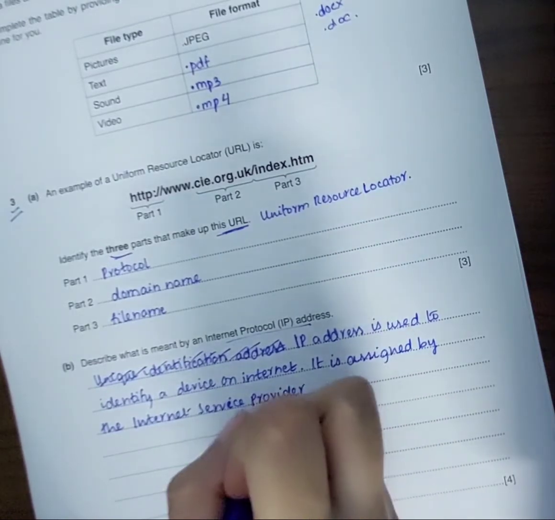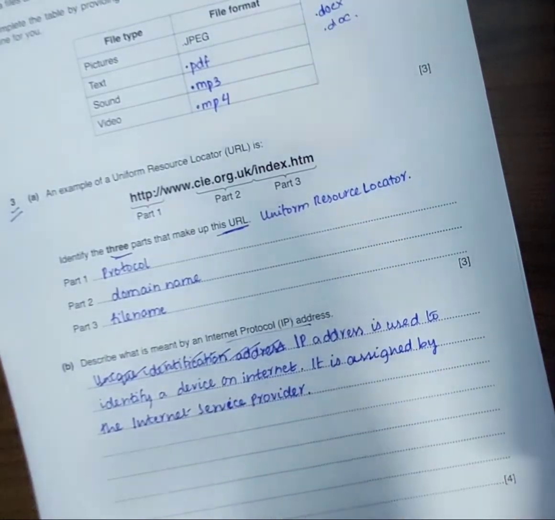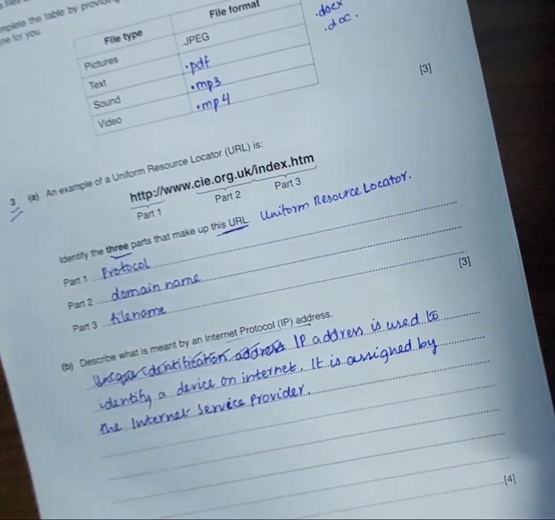Okay, your internet must have an IP address as well. It would be given to you, like, if you have PTCL or if you have Zong, they must have given it. That's the internet service provider, right? So you will have an IP address. It is assigned by the internet service provider. Then you can say that IP address.